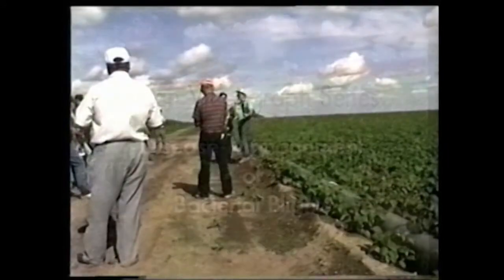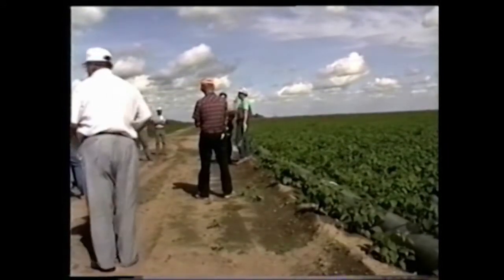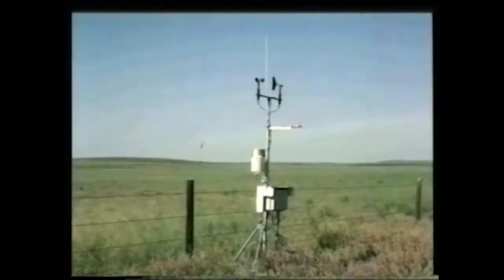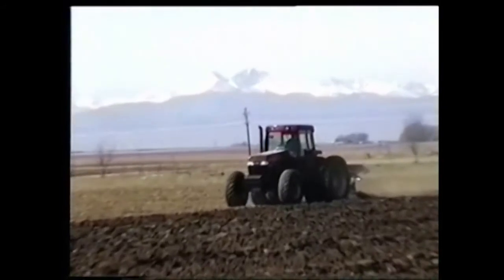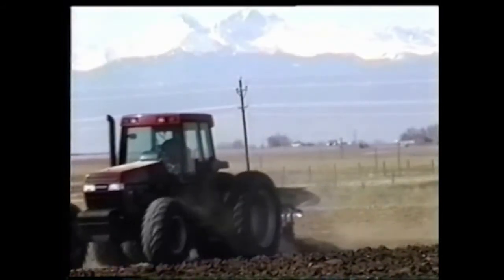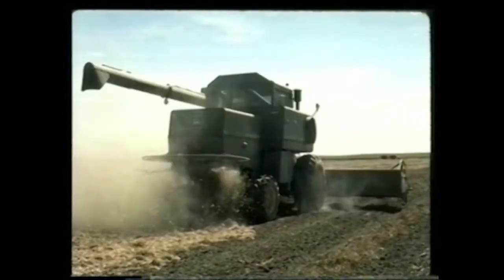The video will review research results from university and industry programs. Objectives of this videograph are to diagnose bacterial diseases, understand factors which influence disease development, and review timely and economical disease management strategies in relation to common production practices.